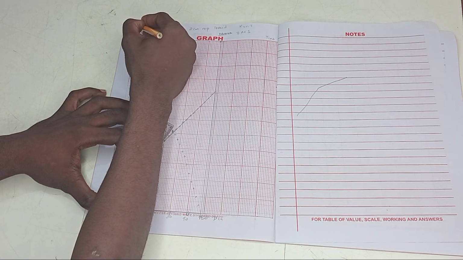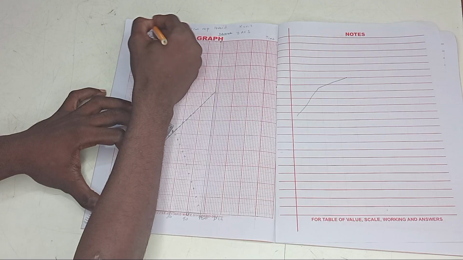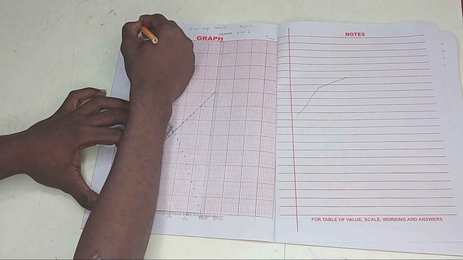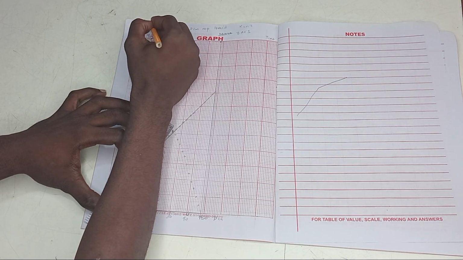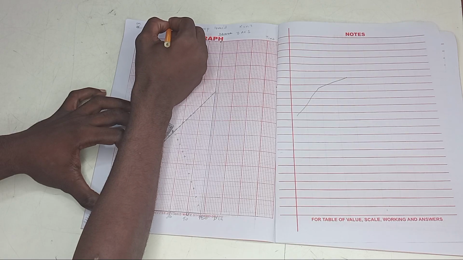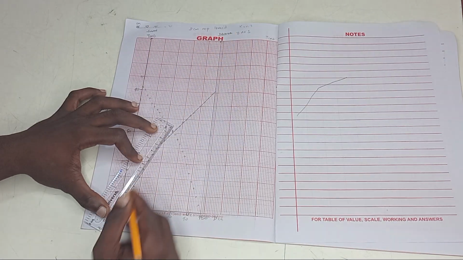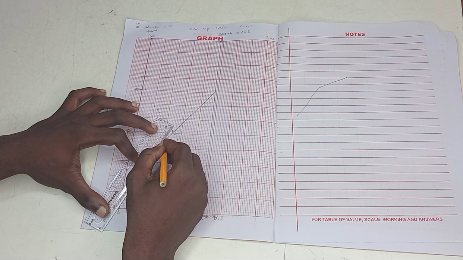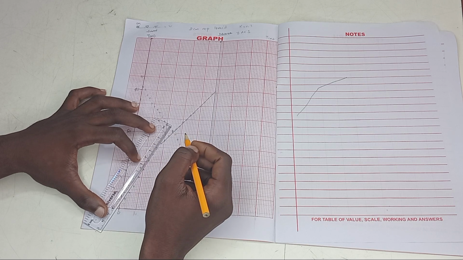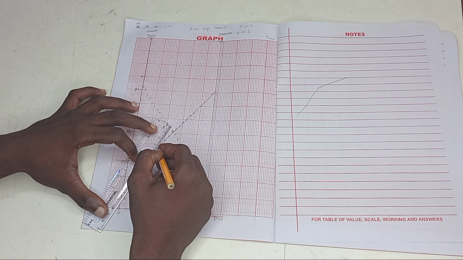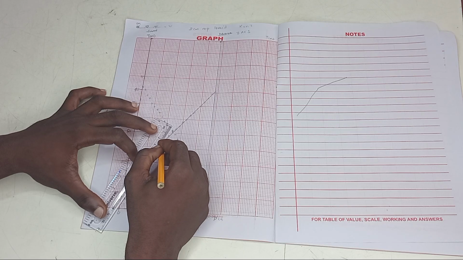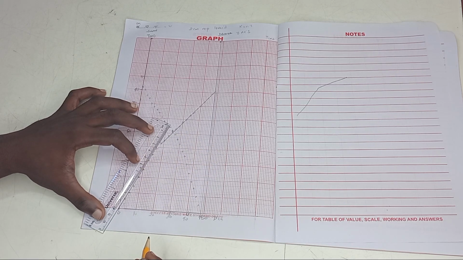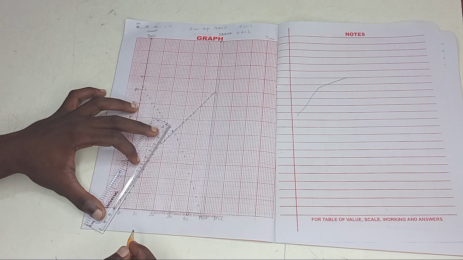That is where your shot was, with your geophone at 0 meter, before the geophone spacing starts. So that's why you must join it from zero with your line of best fit.